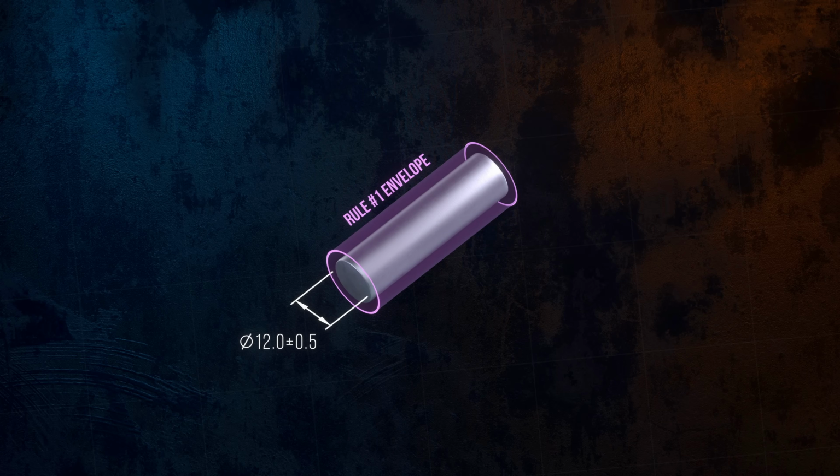This pin has a nominal size of 12 millimeters, with a dimensional tolerance of plus or minus half a millimeter. Rule number 1 establishes an envelope around the pin based on the maximum material condition, which is the largest possible diameter of 12.5 millimeters. According to rule number 1, no part of the pin surface is allowed to extend beyond this envelope. This means that the MMC limit of size controls not only the size, but also the form of the pin.